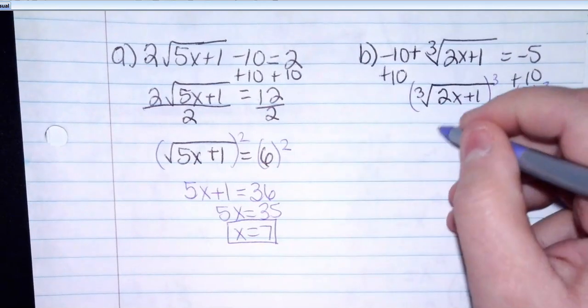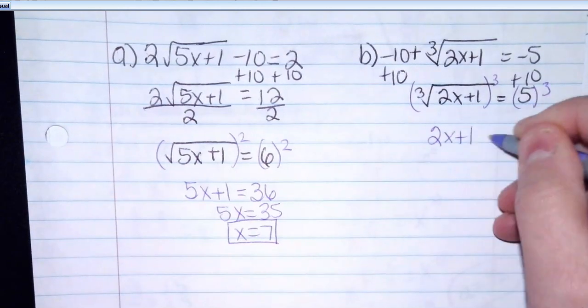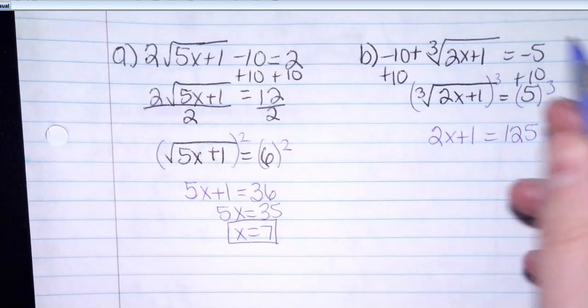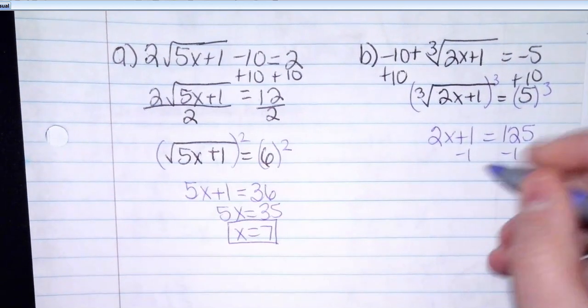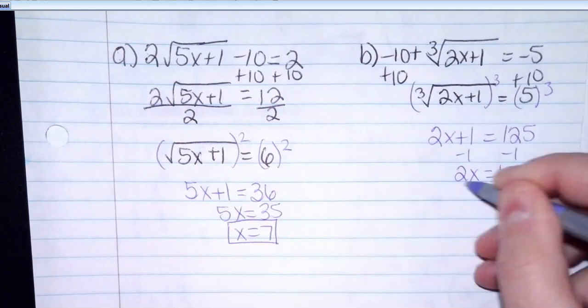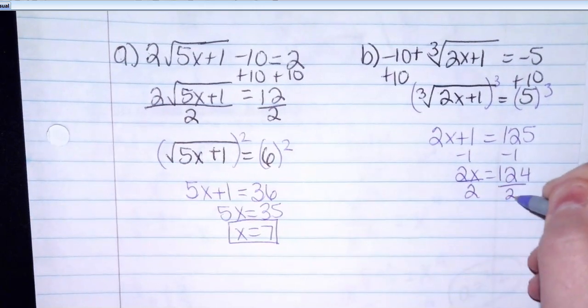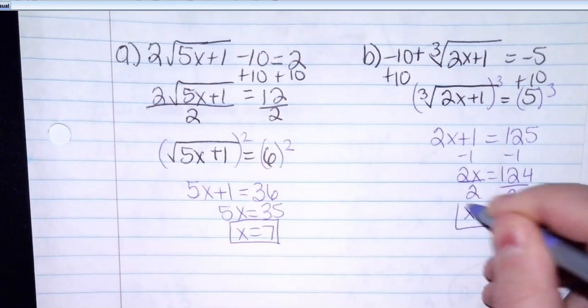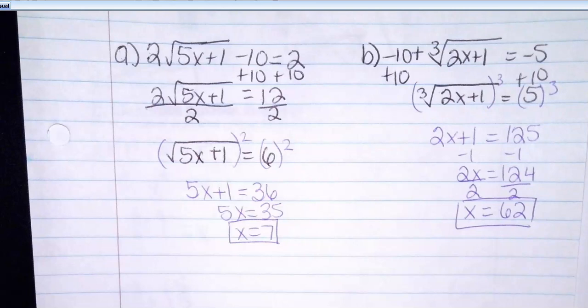What I'll have left over is just whatever's under the radical. 5 to the third power is 125, and then we're just solving an equation from there. I'm going to subtract 1 from both sides. I'm going to get 2x is equal to 124. Divide by 2, and we should get 62 as our answer there.